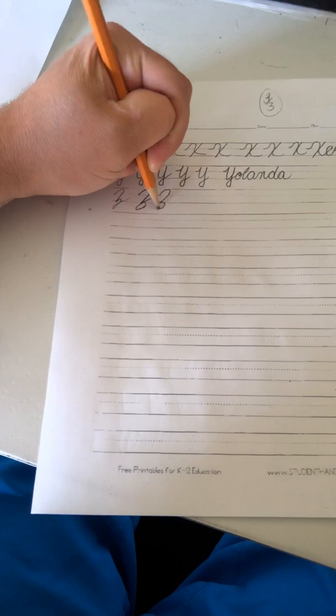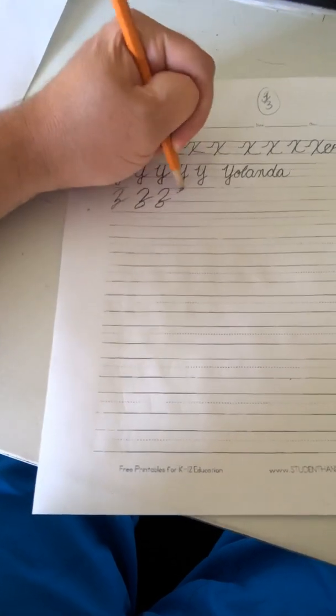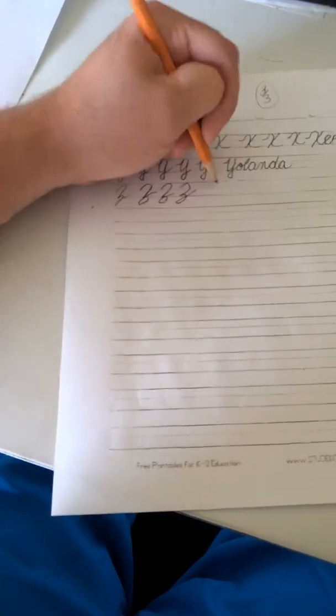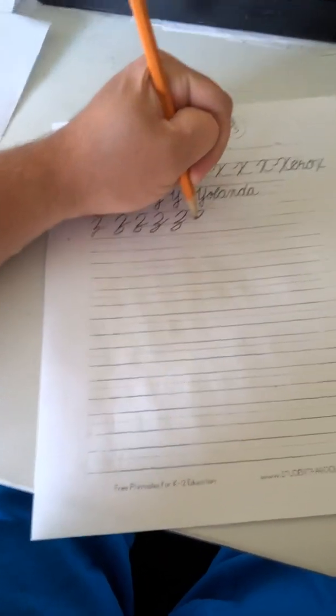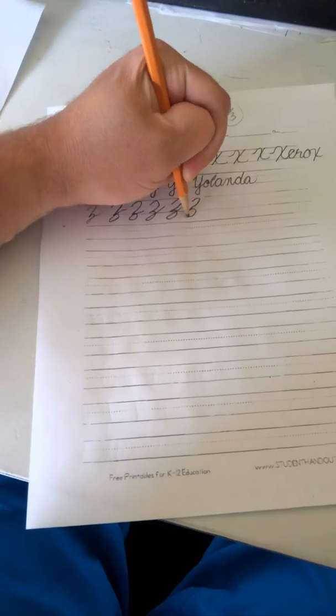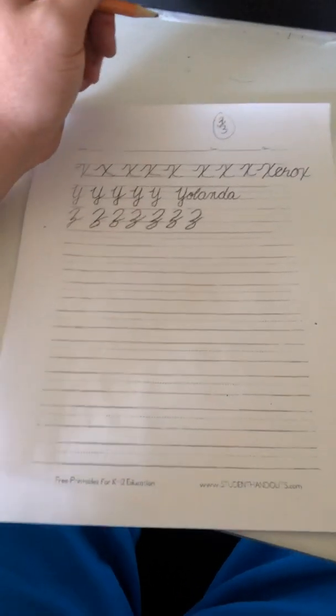Big 3, lower 3, cross. Big 3, lower 3, cross.